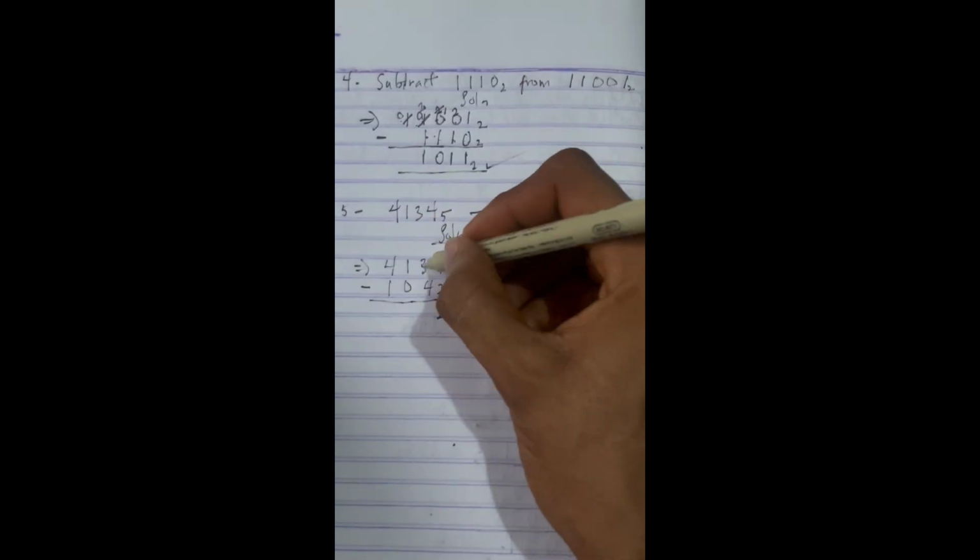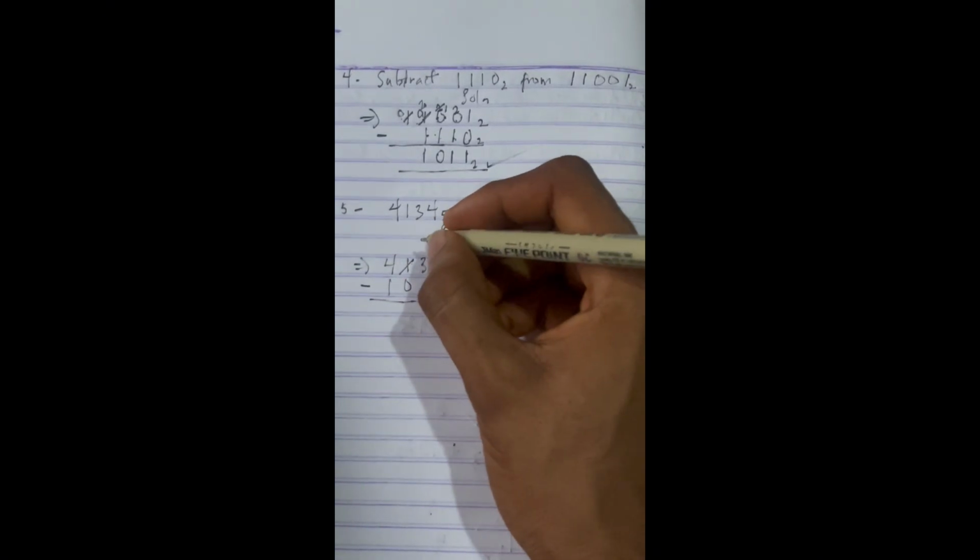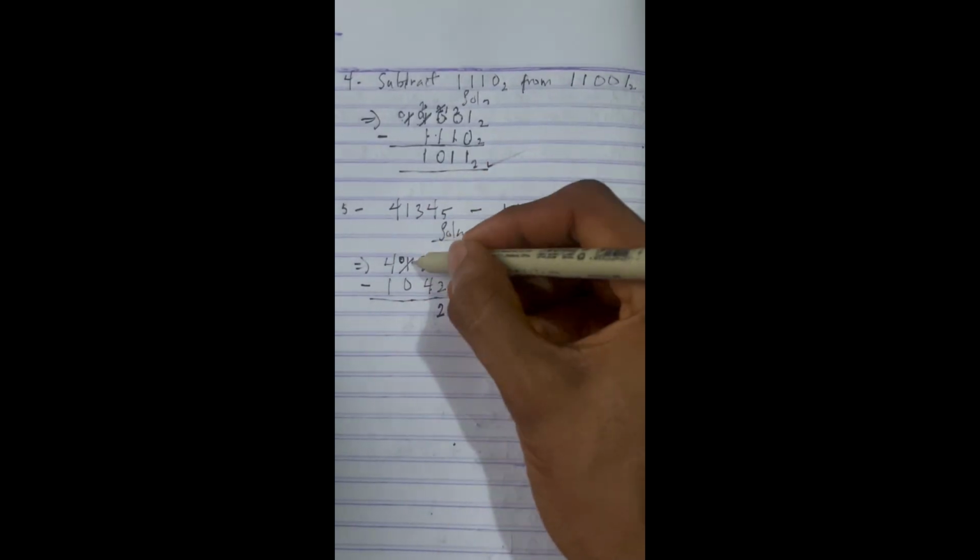Good. So now 3 minus 4, is it possible? No. So you borrow 1 from the next neighbor, towards the left-hand side. Exactly. So if you borrow 1 from 1, you are left with what? 0, right? Good. Now that one you borrow, by the time you're taking it to the number 3, it will appear as what? As the base. And what is the base? The base is 5, right?